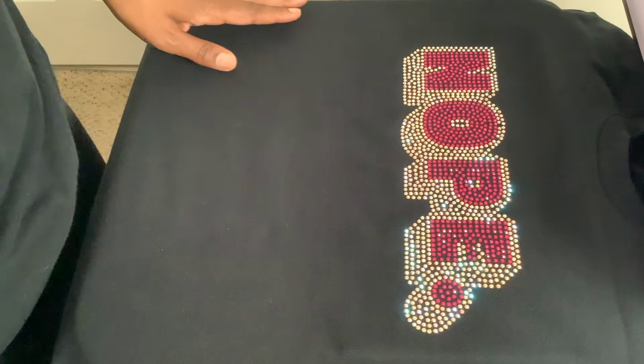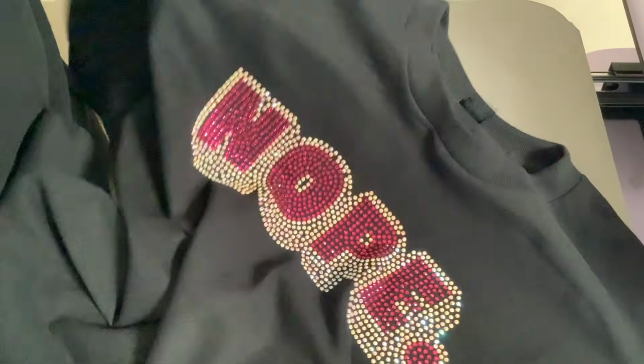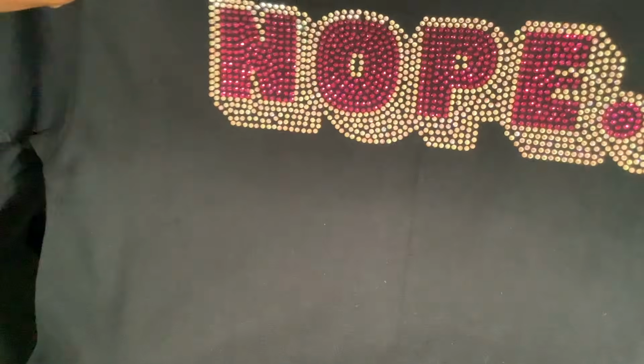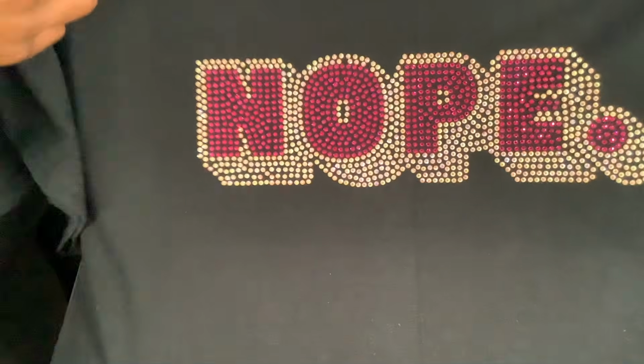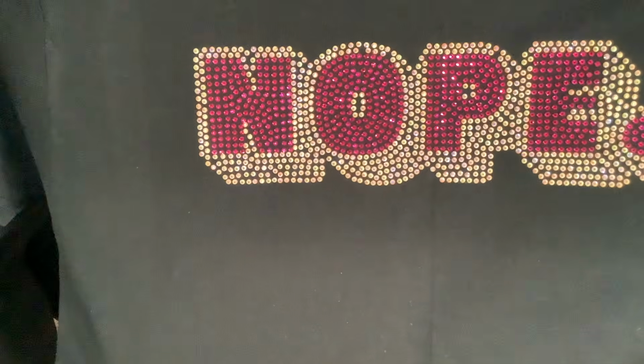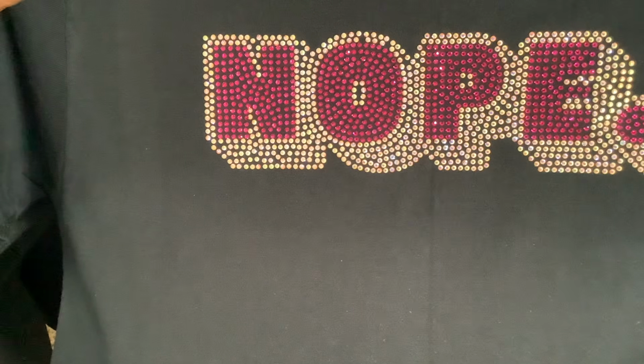Okay, guys, here is the design on the shirt, and I think it came out really cute. What do you think? I think it's so cute. It's sparkly. But what do you think? Let me know in the comments. What do you think?